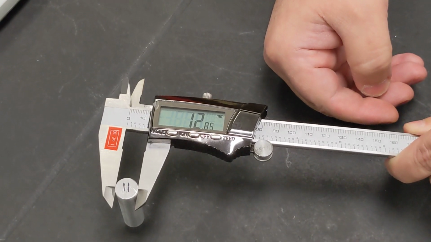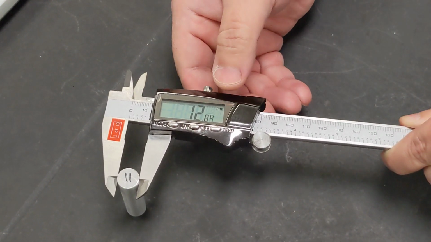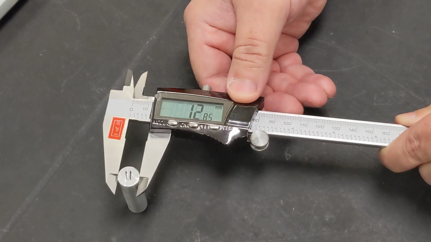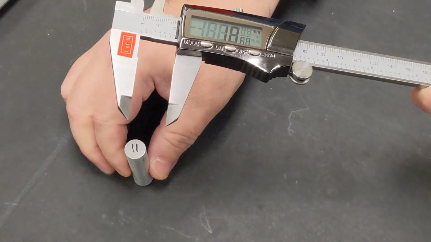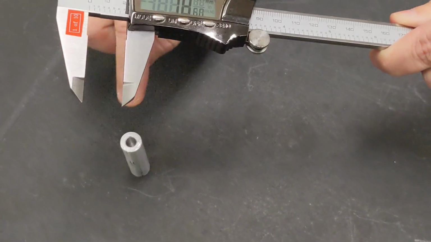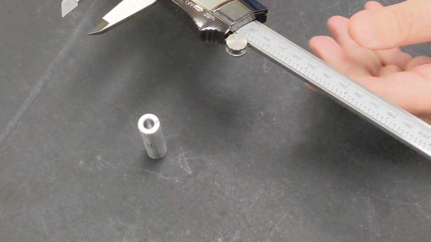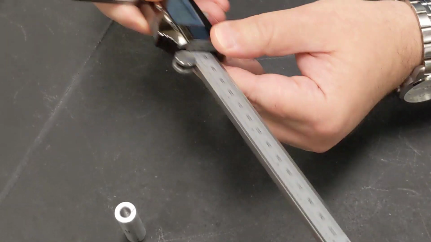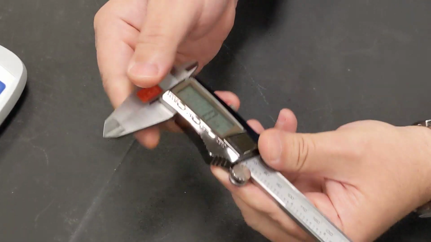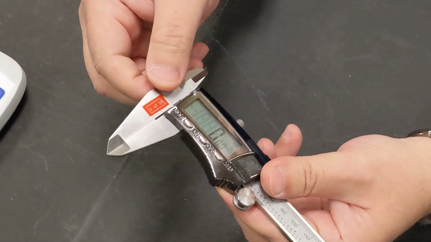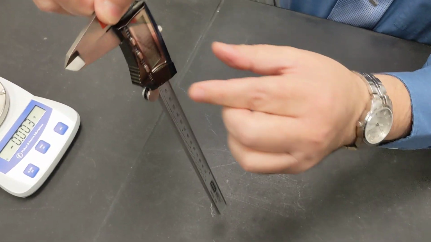So we have 3 readings. This is sufficient. Now let's go to the air cylinder, the hole. Remember, there's a hole here. We need to find its height and its diameter. So the same caliper, look how nice it is. You can see from here, I'm going to zero it first, and then I'm going to open it.